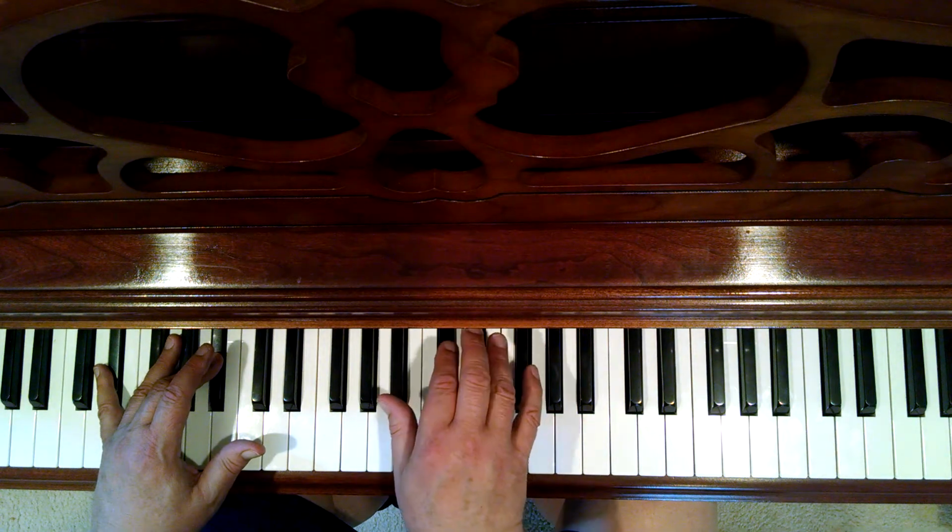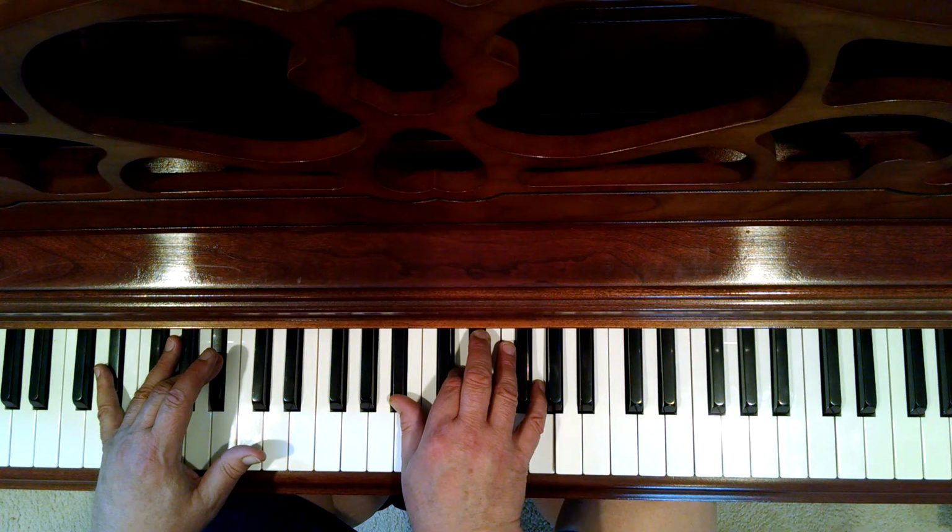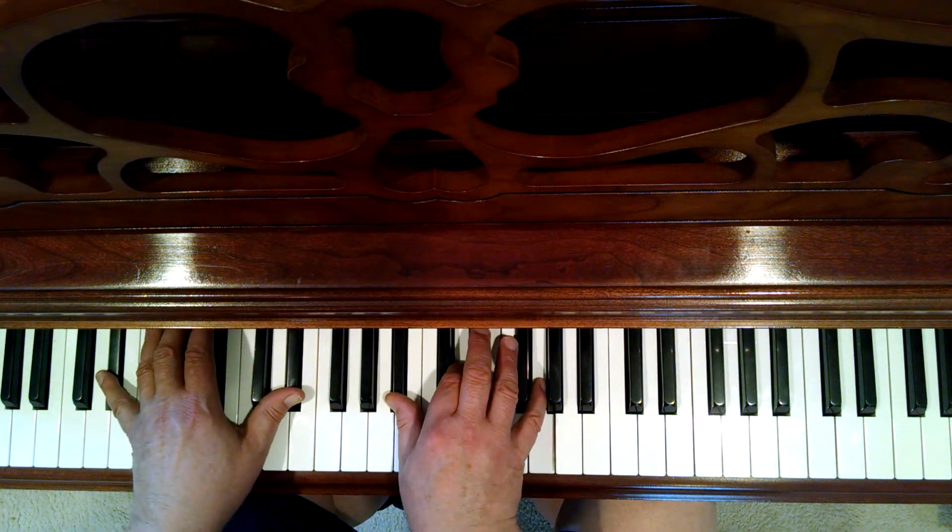So we look at how do we get G minor in the first inversion? By putting our pinky on the root, and what we have is a first inversion G minor, but the bass is E flat. So that's how you would voice it to get G in the melody. So that's an E flat major 7 with G in the melody.